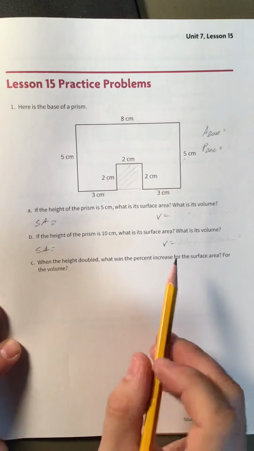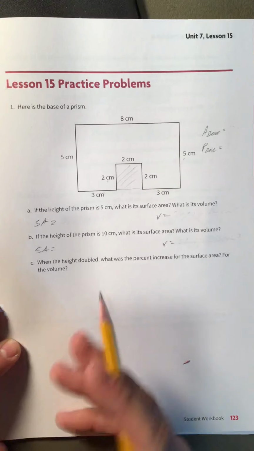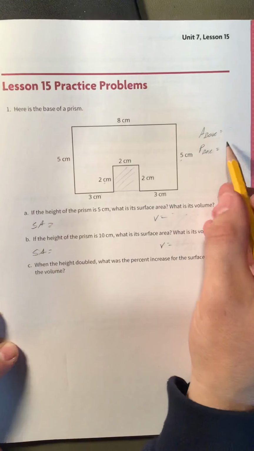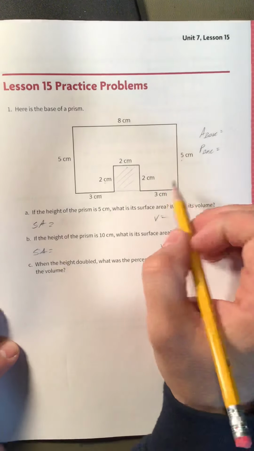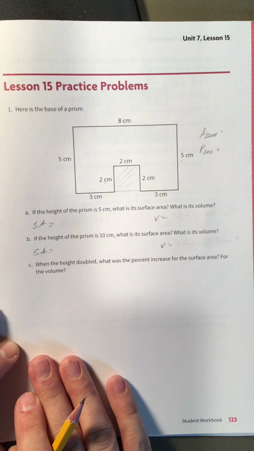It wants to know the volume and surface area of this prism with different heights. A couple things to make note of. I know I'm going to have to figure out the area of the base, and I know I'm going to need the perimeter of the base to help me with the surface area of the sides. So I might as well figure all that out first.